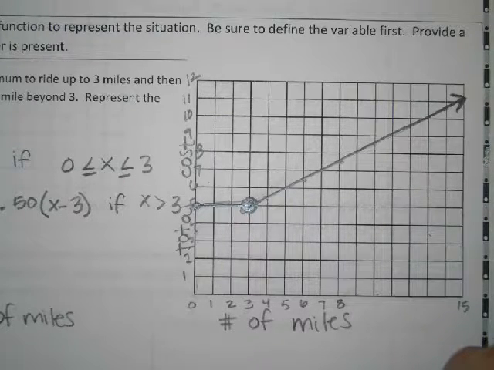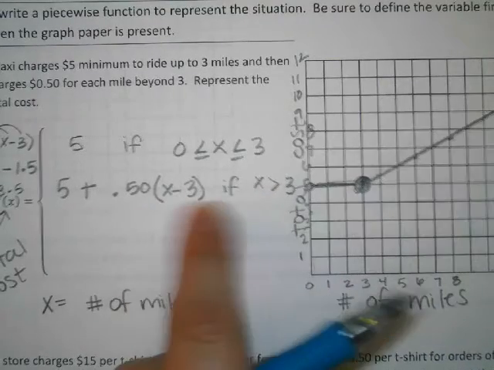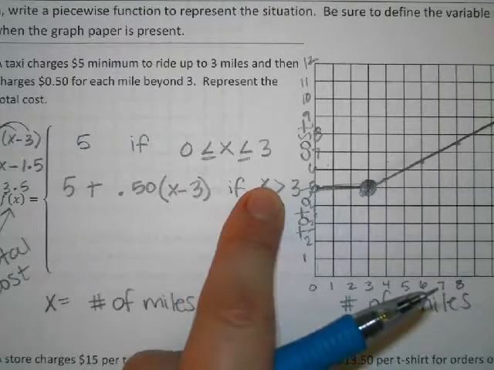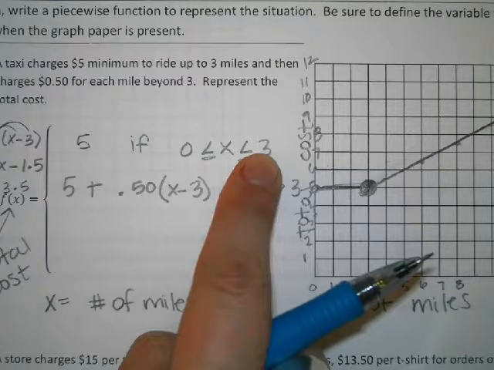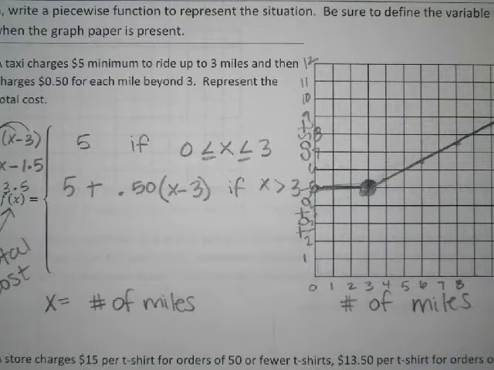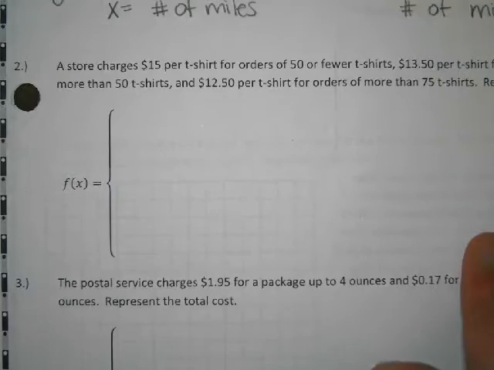The way that some people think about it is they say that the second equation had a hole where x was 3, but the first equation filled it in. All right? That's how people typically describe it, is the hole got filled in. So that value is truly there. Okay, let's try the next one.